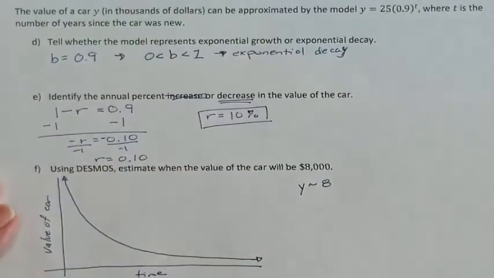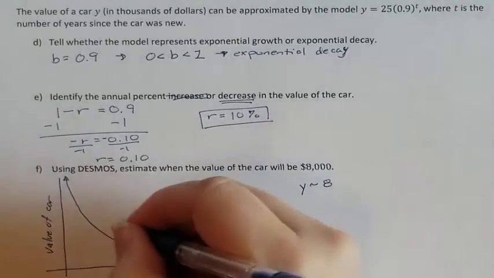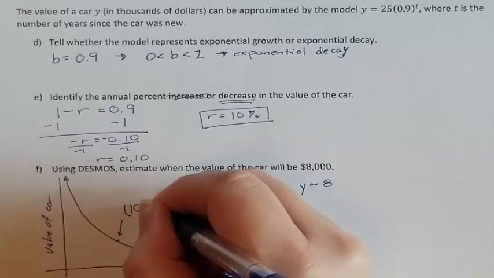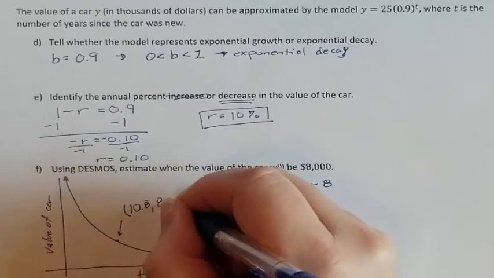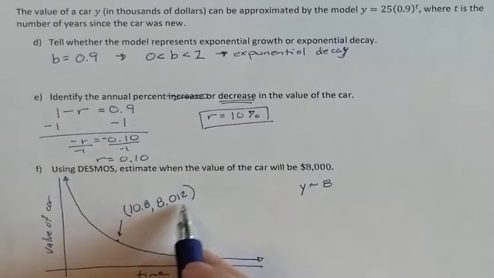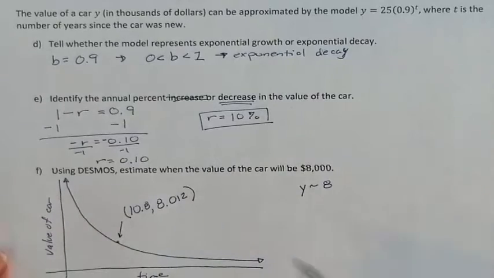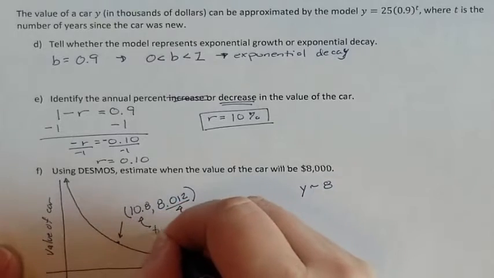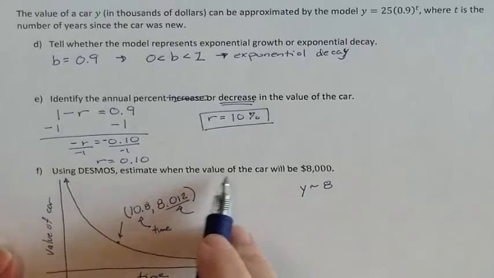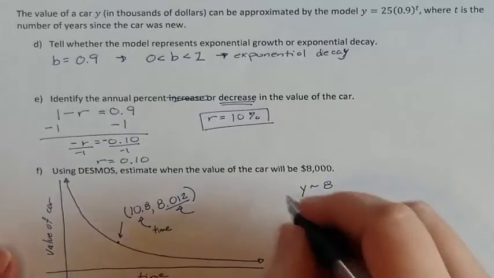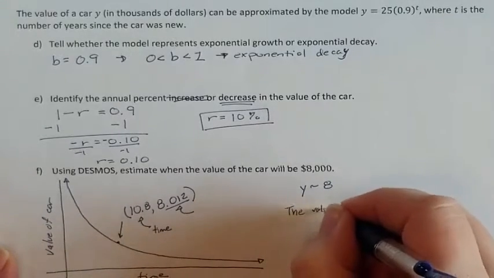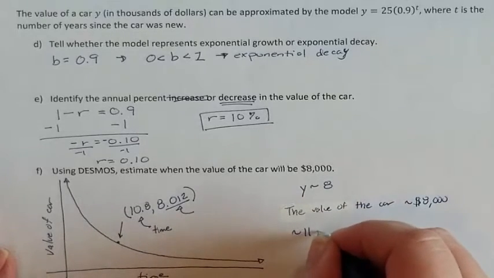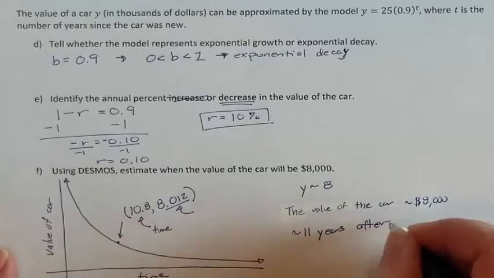So typing this function into Desmos, we get our point to be about right here, and that coordinate point is 10.8, comma 8.012. This is the closest Desmos gets me to a Y value of 8. So this is my Y value saying I'm close to about $8,000. This is my time in years. So my final question, estimate when, so my when is 10.8 years. So the value of the car is about $8,000 about 11 years after.